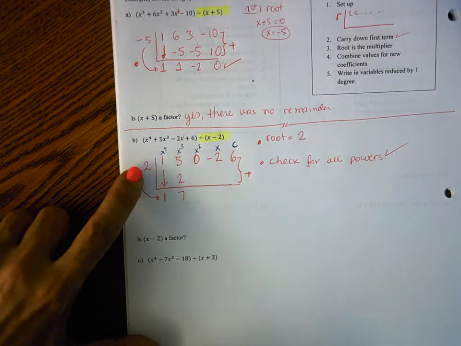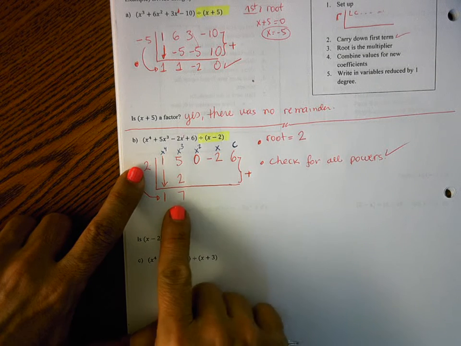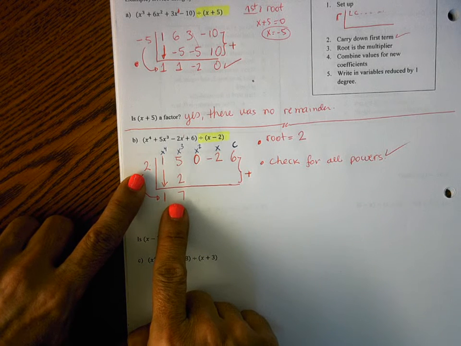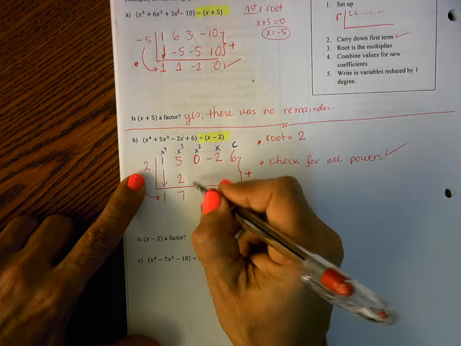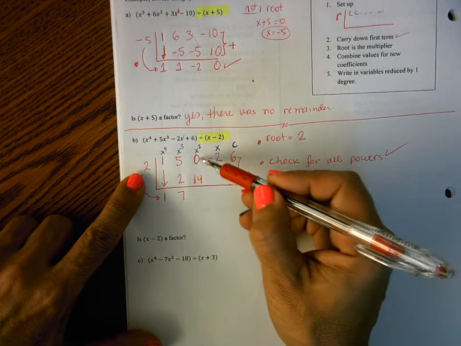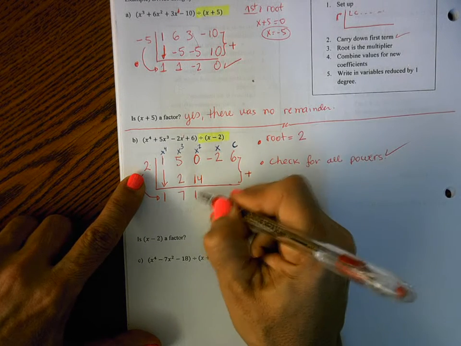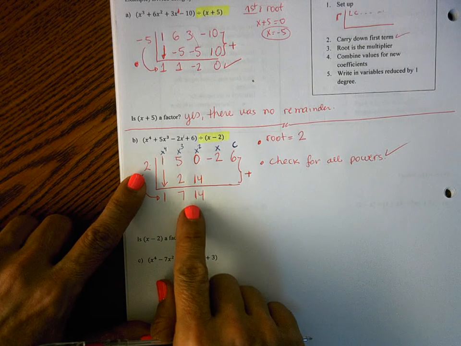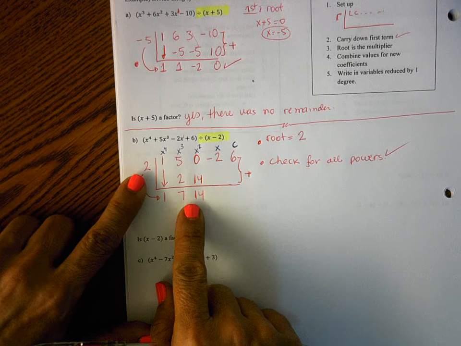And then we multiply again. 2 times a 7. Okay, forget a 1, we're moving on. 2 times a 7 is 14. So we put a 14 down here. And then we add. 0 plus 14 is 14. And then we multiply again. 2 times 14 is 28.